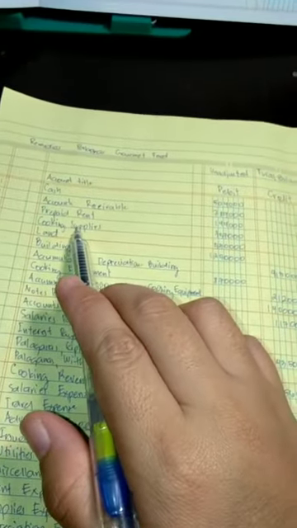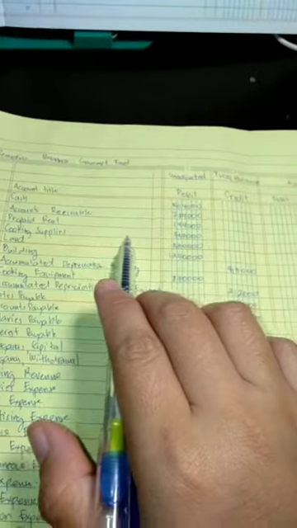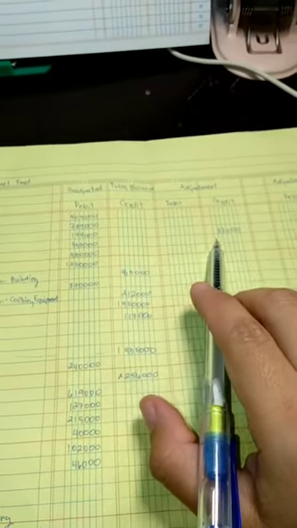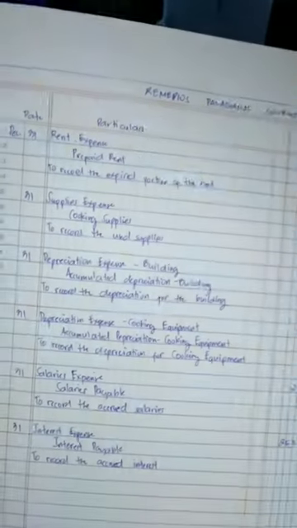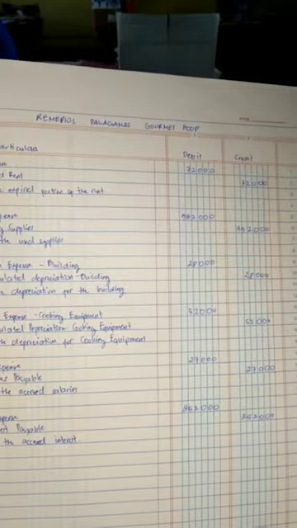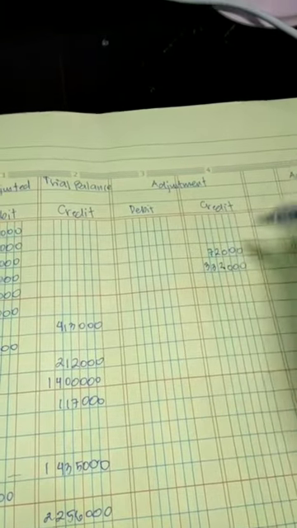So you will find cooking supplies up here for the position of the assets. So this is your cooking supplies. You will proceed to the adjustments column and you will proceed to the credit side because it is on the credit side on your adjustments in the amount of 332. So you will write 332,000.